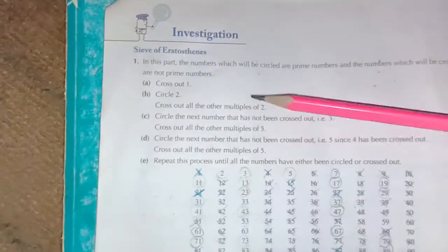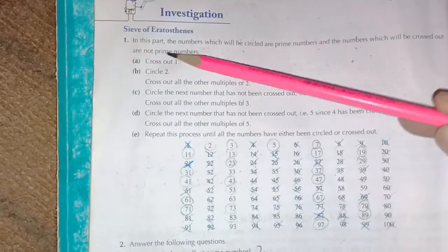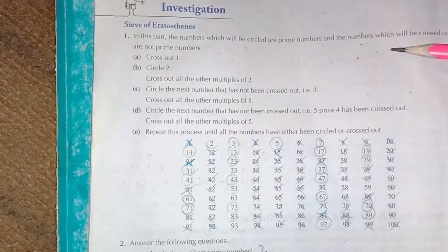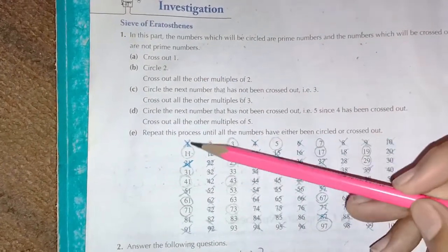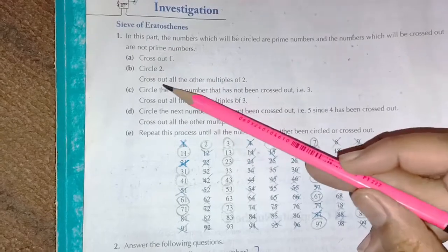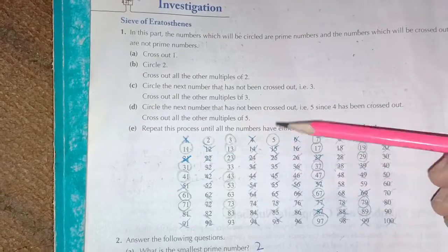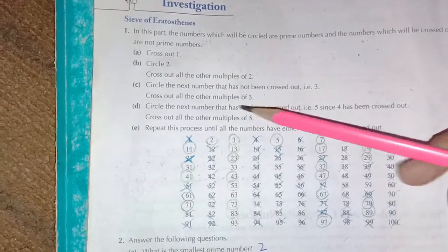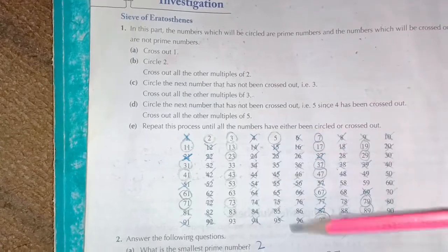Page number 5. Again we have an investigation. Here we have some questions, and according to these questions we have to solve this. In this part, the numbers which we circle are prime numbers and the numbers which are crossed out are not prime numbers. So cross out 1. Circle 2. Cross out all the multiples of 2, so 4, 6, 8, 10, 12, 14, 16. Now cross out all the other multiples of 3. So we have to cross out the multiples of 3.